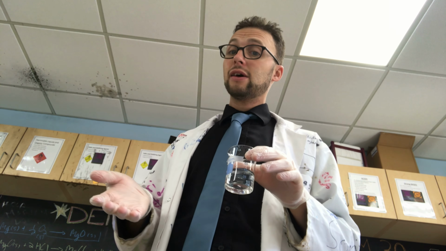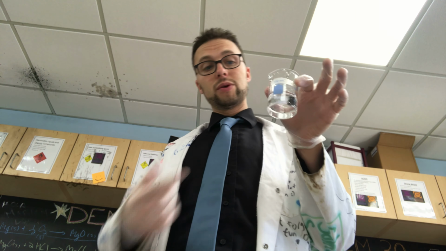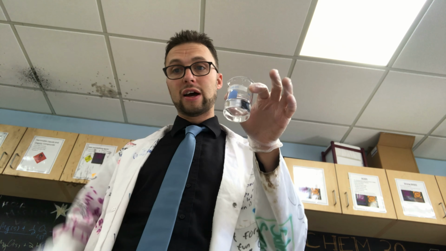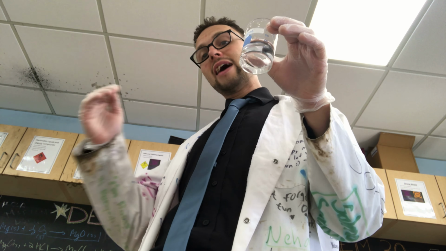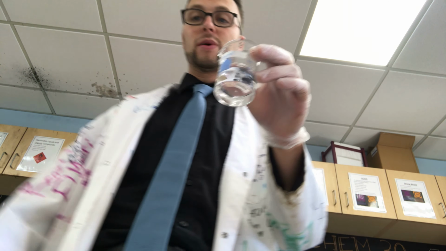So it looks like what we're doing on pen and paper actually works in the real world, and we were able to effectively neutralize or produce a forward reaction between an acid that was above the strongest base.